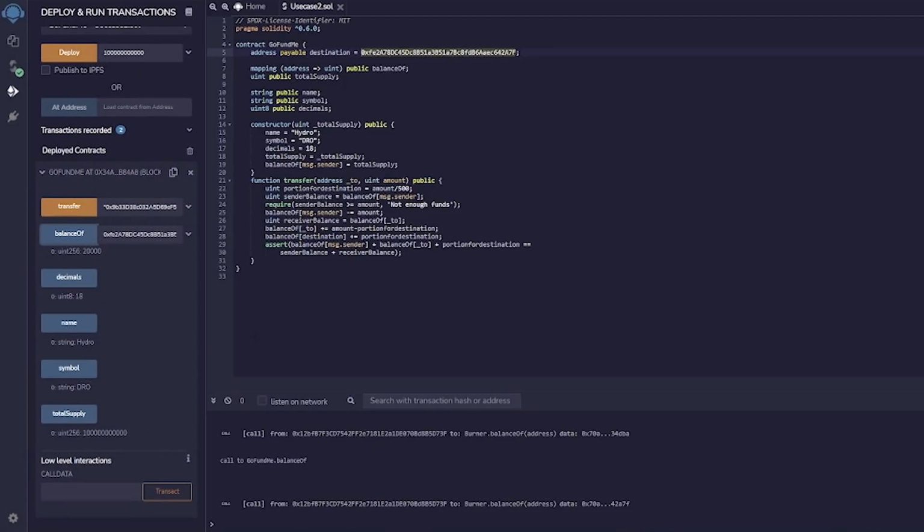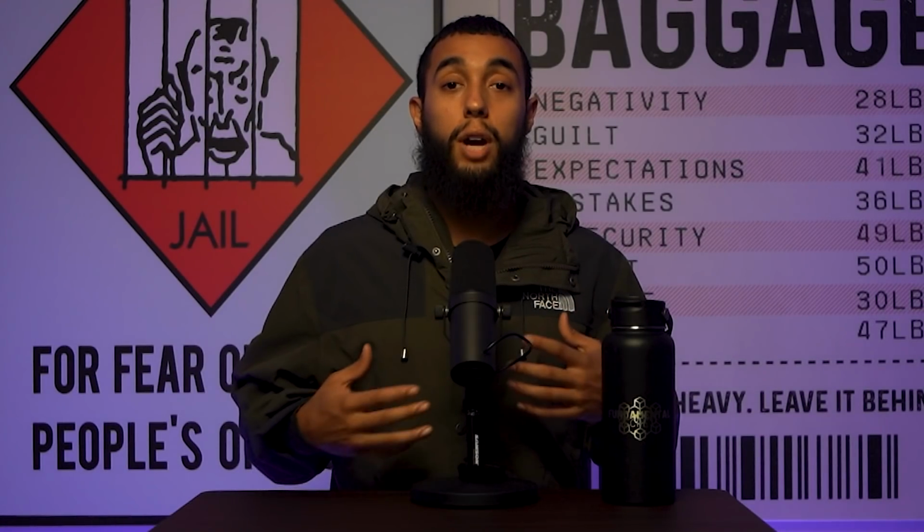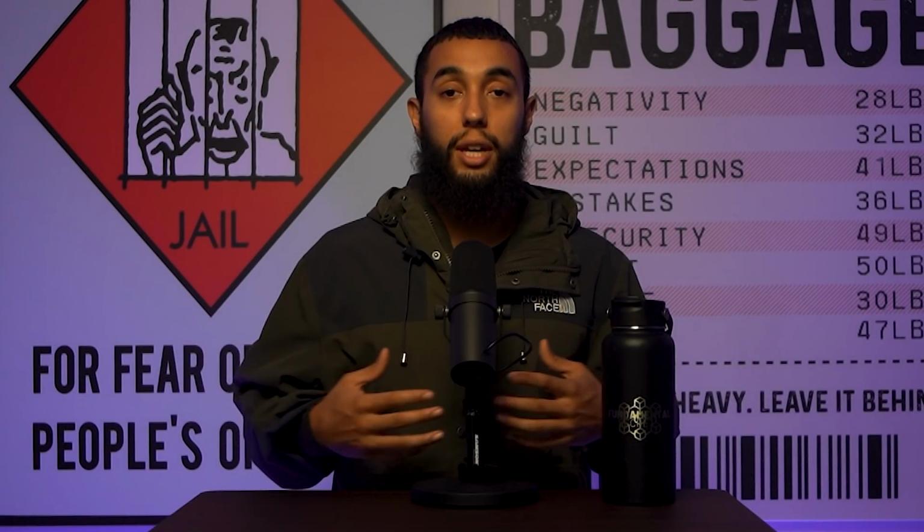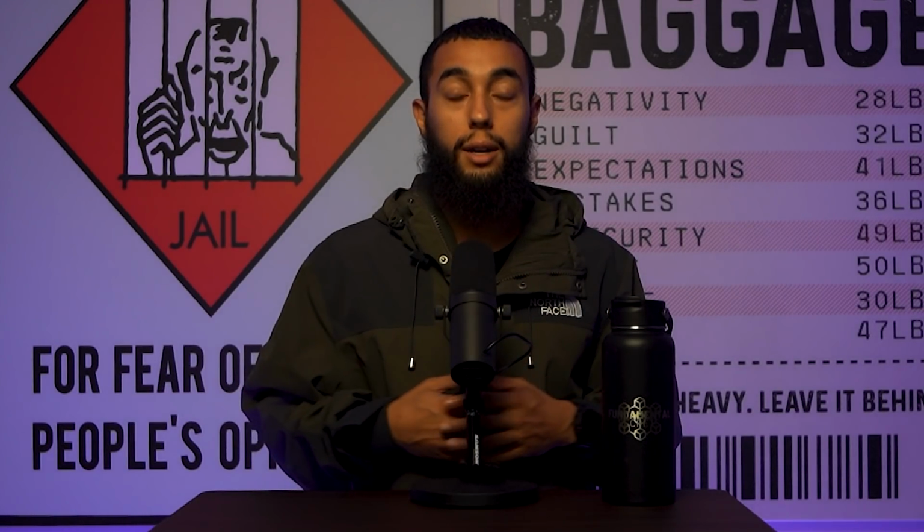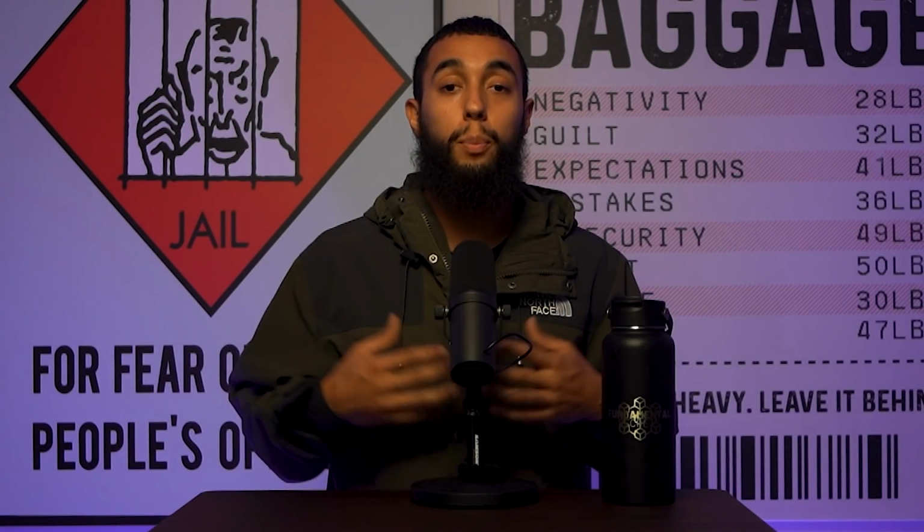So there you have it. We deployed 2 different smart contracts. We looked at 2 different use cases for being able to automatically send tokens through a transaction. Well, there you have it, guys. I hope that you have a better understanding as to how to set up a smart contract that automatically sends tokens to a particular address.